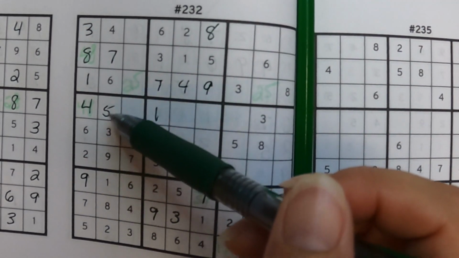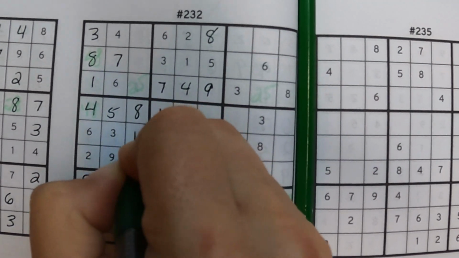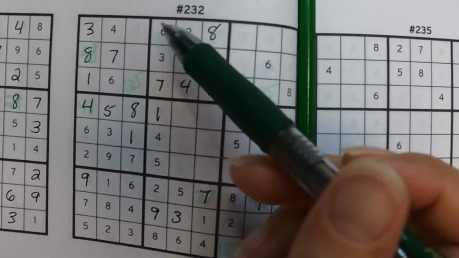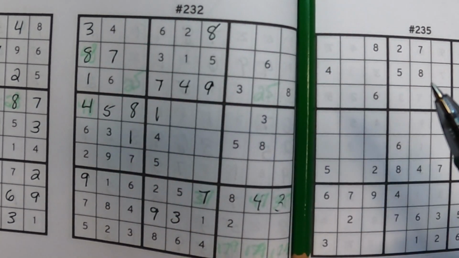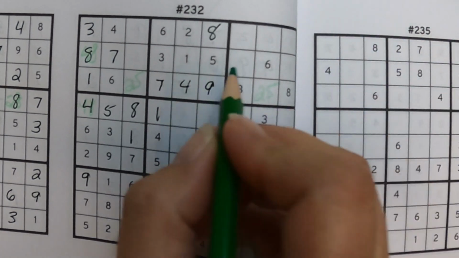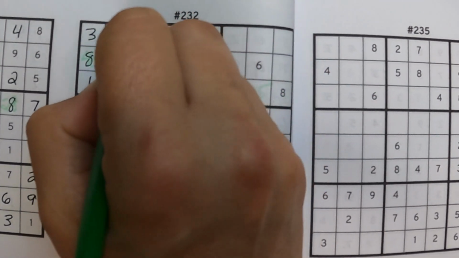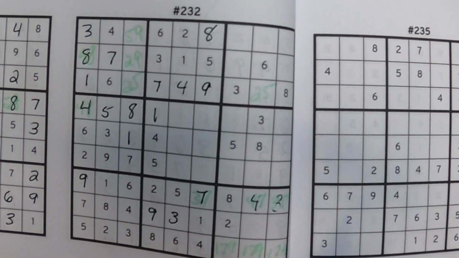For this box now, we're missing 1 and 8. We've got a 1 here, so 8, 1. For this box, we're missing 2, 5, and 9. We've got a 5 here, so 2, 9, and a 2 here, so 5, 9.